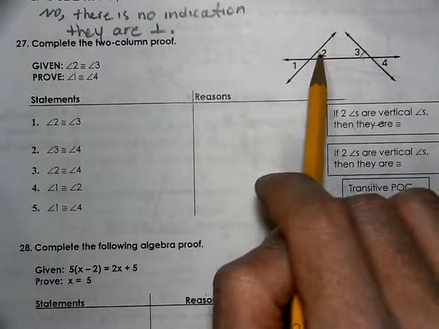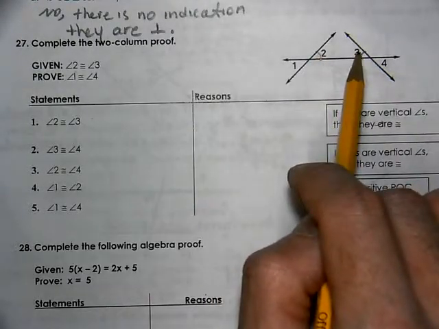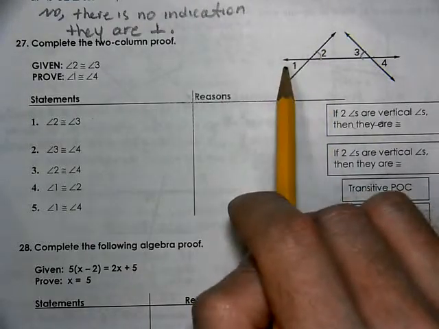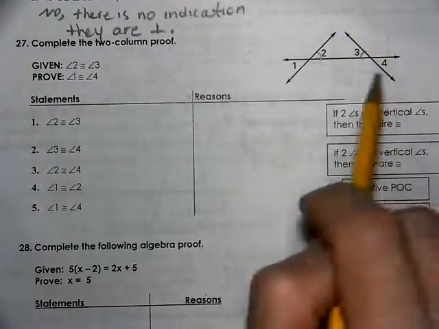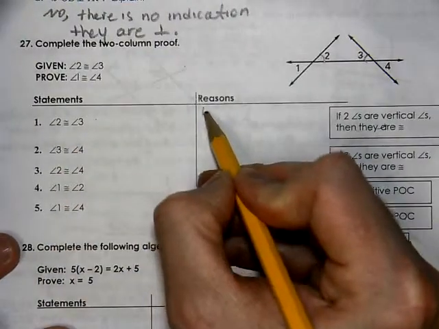I'm noticing that if these two are congruent to each other, 2 and 3, I know that 1 and 2 are congruent to each other because they're vertical. 3 and 4 are congruent to each other. So that's going to make 1 and 4 congruent to each other. So I think we can do this. We're going to start out with our given.